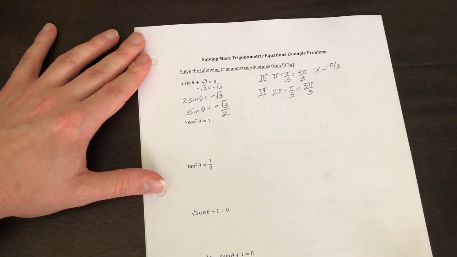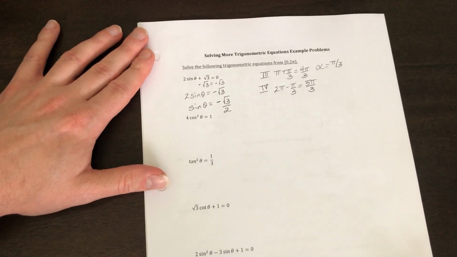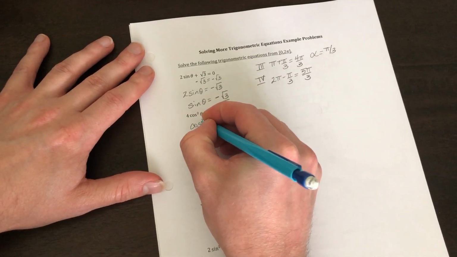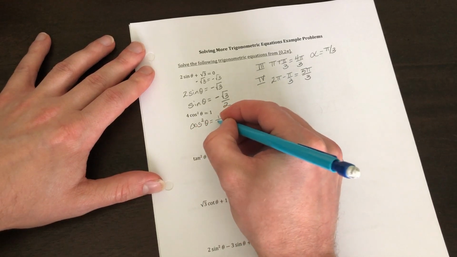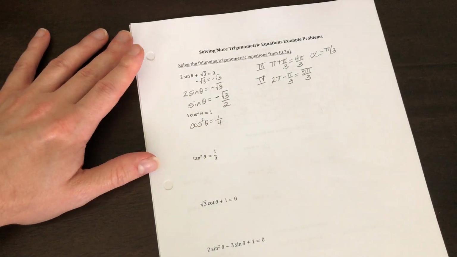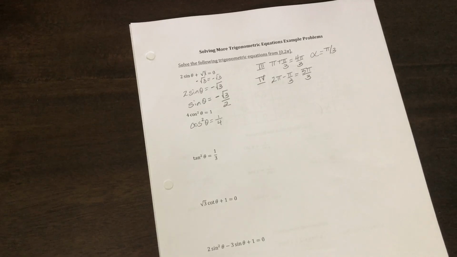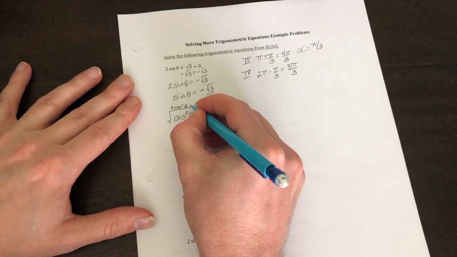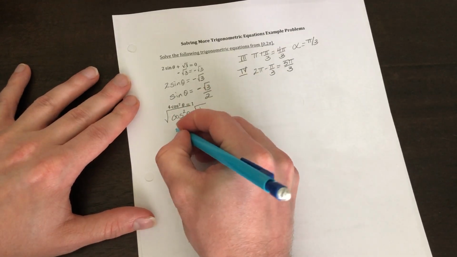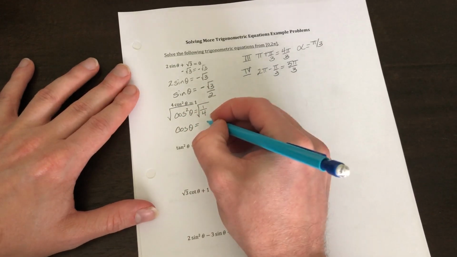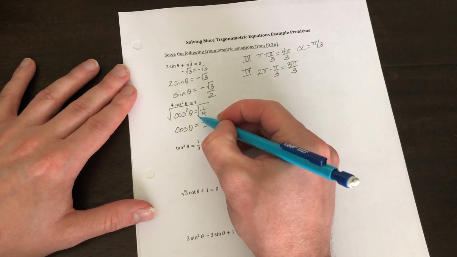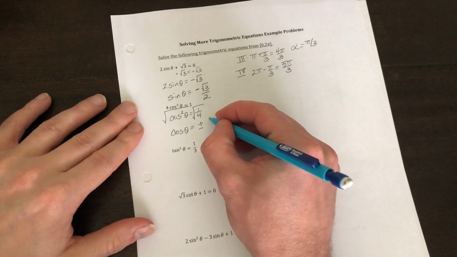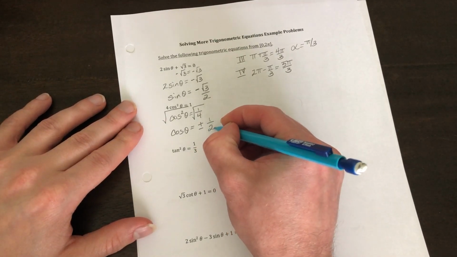Next question, 4 cosine squared theta is equal to 1. So we've got to isolate the trig first. So we're going to divide both sides by 4. So we get cosine squared theta is equal to 1/4. Now, from algebra, we know that to get rid of a squared, we have to square root both sides. Okay? So when I square root, I get cosine of theta is equal to plus or minus. Now, when I take the square root of a fraction, I square root the top. Square root of 1 is 1. Square root of 4 is 2.